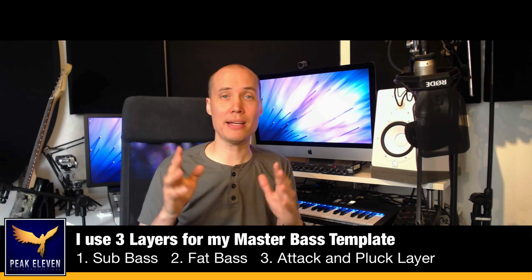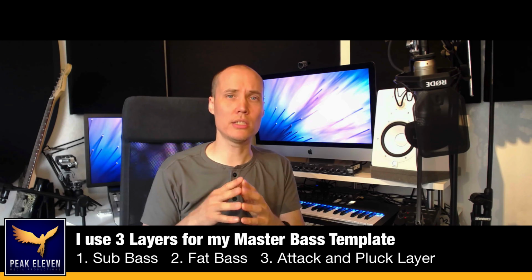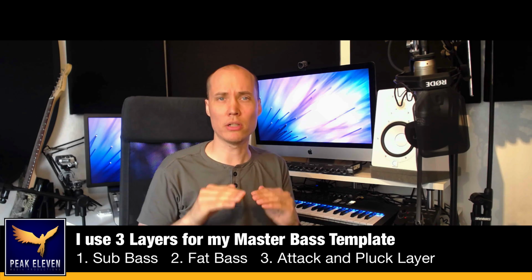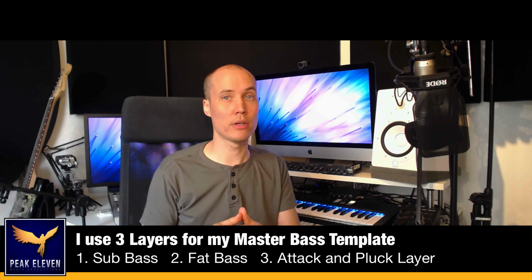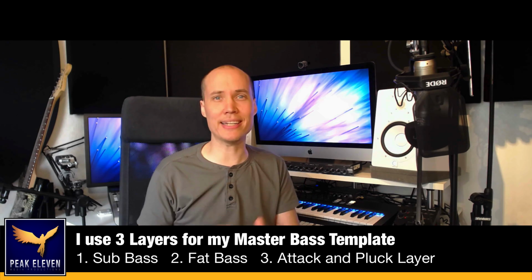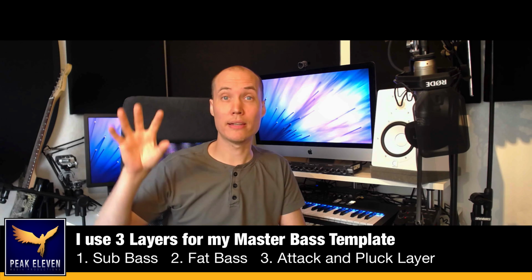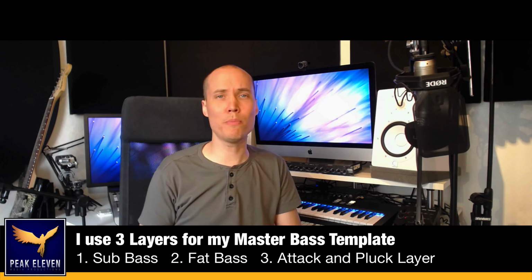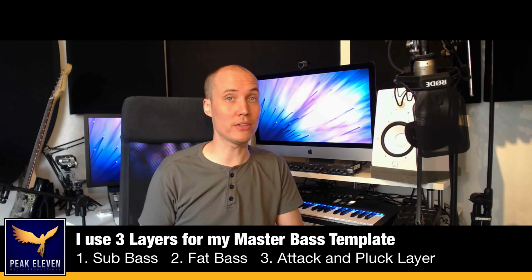The way I like to design a master bass template is to first think about the parts that should go into the complete bass sound. A master bass sound can be divided into three main parts: a sub bass that adds the fundamental low-end frequency, a body bass, which is the main focus and the fatness of the bass sound, and finally a pluck sound that adds a distinct attack to make all the bass notes audible on any speakers.